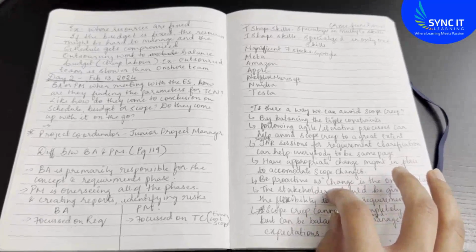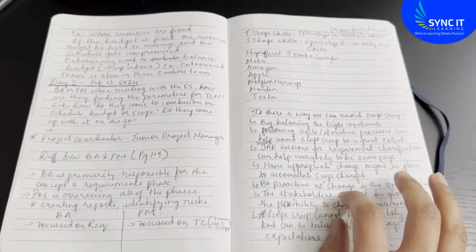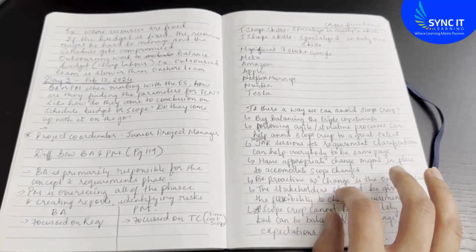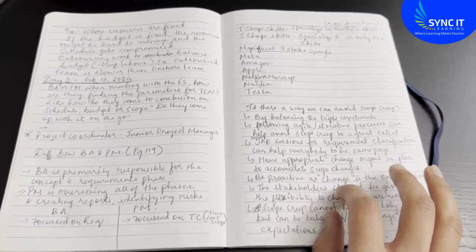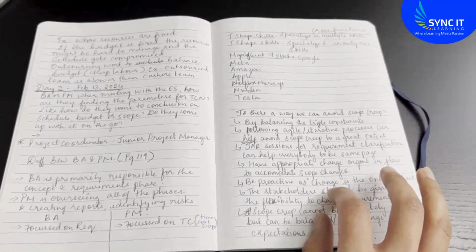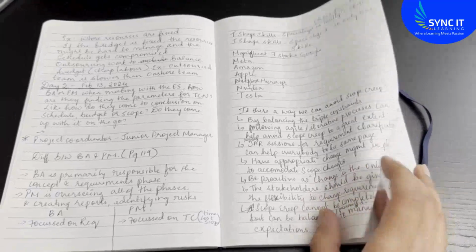We also learned about the magnificent 7 stocks, which are Google, Meta, Amazon, Apple, Microsoft, Nvidia, and Tesla. And then we understood the steps on how we can avoid scope creep.